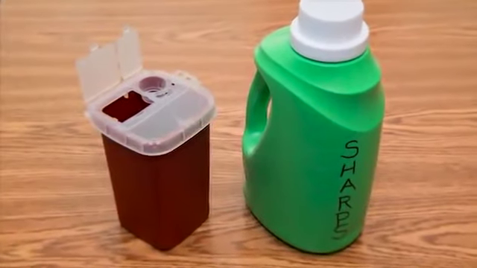Place used insulin syringes and lancets for blood sugar testing in a hard plastic or metal container with a screw-on or tight lid or a commercial sharps container.